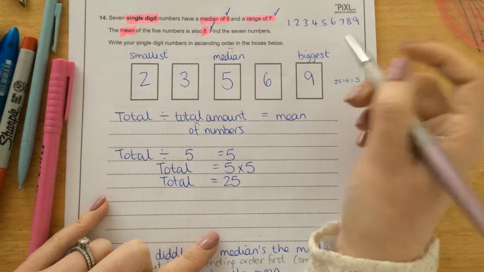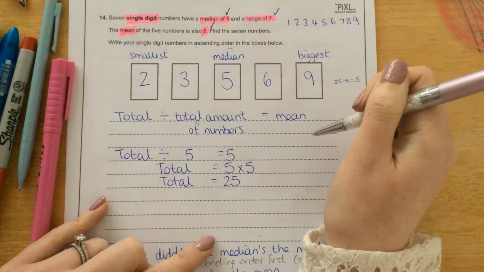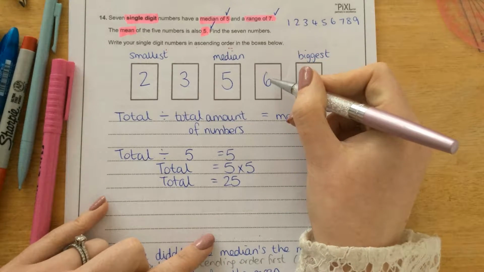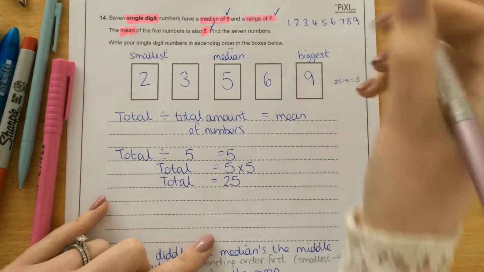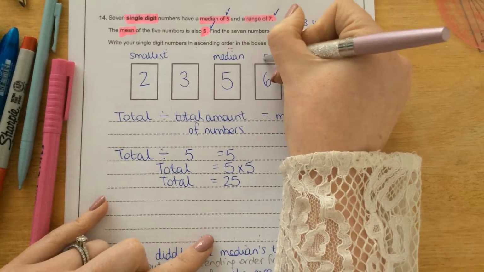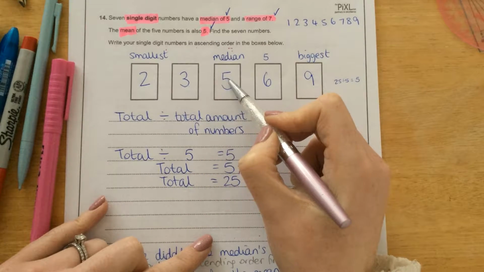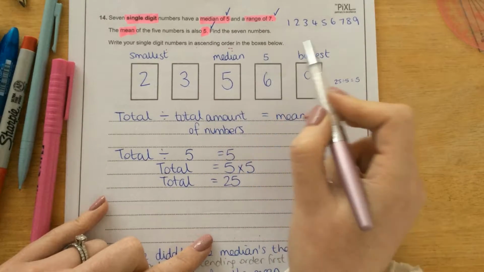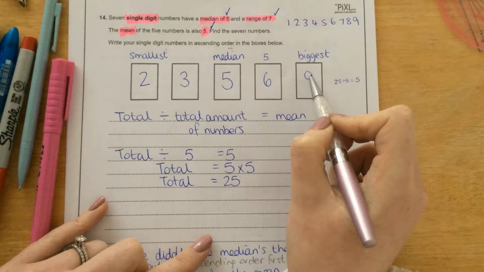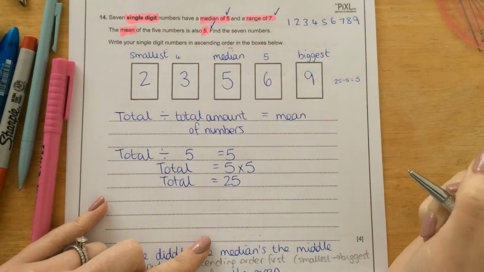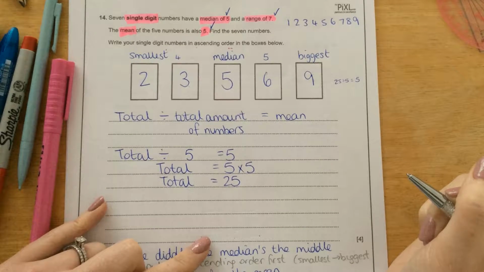You could also have, if you change that to a 5, so you could have 5 here. So 2 and 5 is 7, and 5 is 12, and 9 is 21. You could put 4 here. That would work fine.